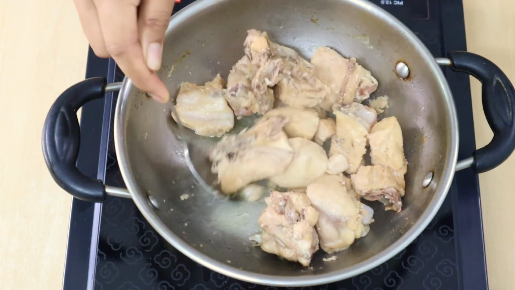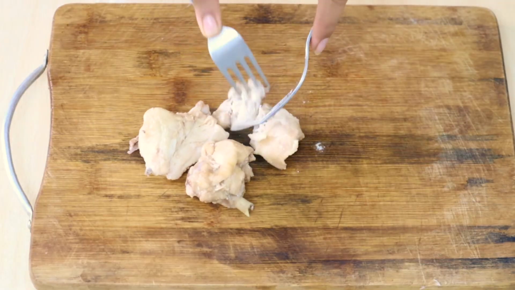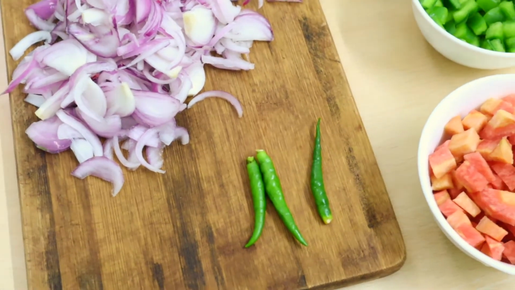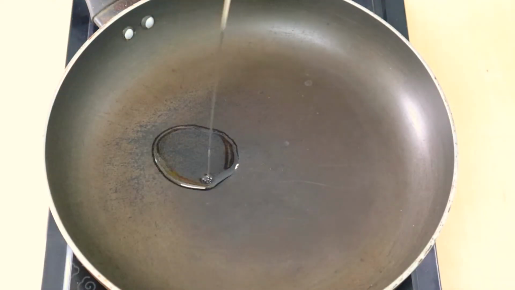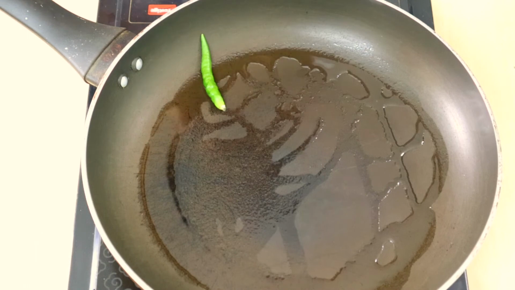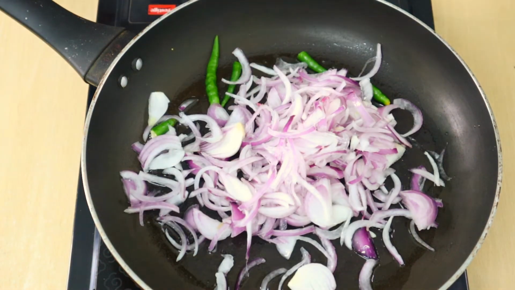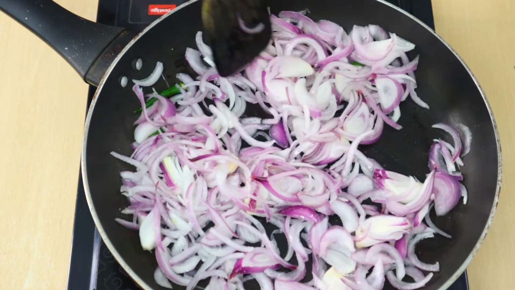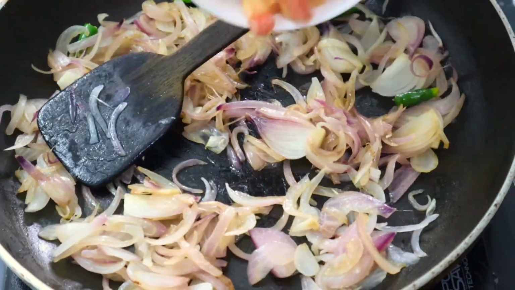When you see the chicken fully cooked and there is no water left in the pan, turn off the flame. Next, separate the chicken from the bones and also shred it at the same time. Next, chop the veggies and in a pan, add some cooking oil. When the oil is hot enough, add some green chilies and then the onion along with some salt. Saute it for 2 to 3 minutes and then add the carrots and the capsicum.